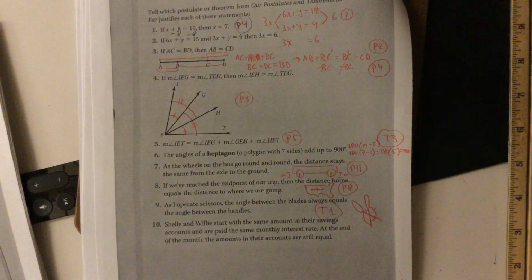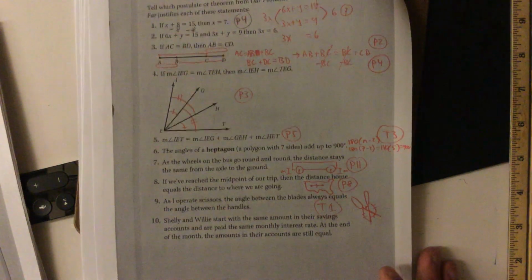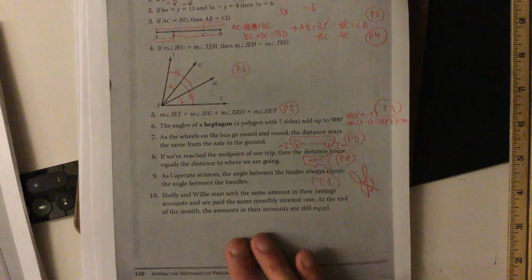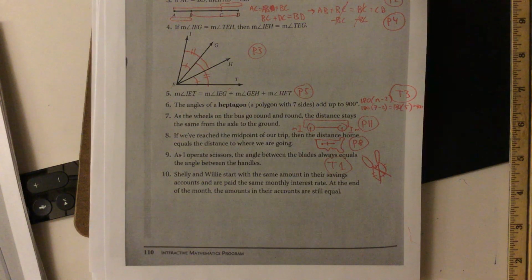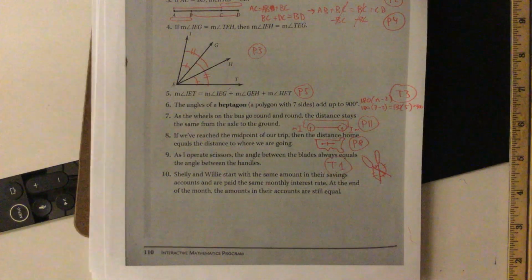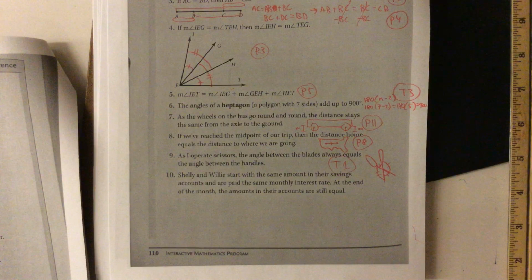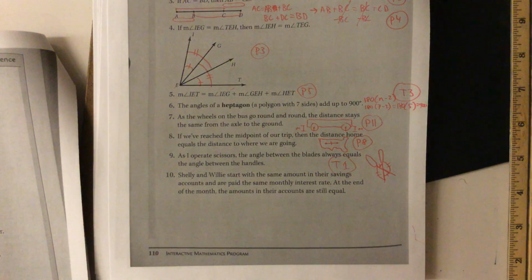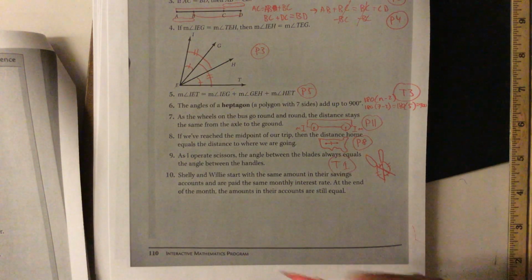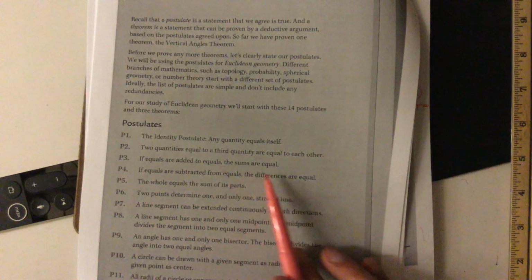Okay, and then finally, come on, focus. Shelley and Willie start with the same amount of savings in their savings accounts and are paid the same monthly interest rate. At the end of the month, the amounts in their accounts are still equal. That sounds like if equals are added to equals, the sums are equal. Does it not? So that'll be, let me show you. If equals are added to equals, the sums are equal. Postulate 3.